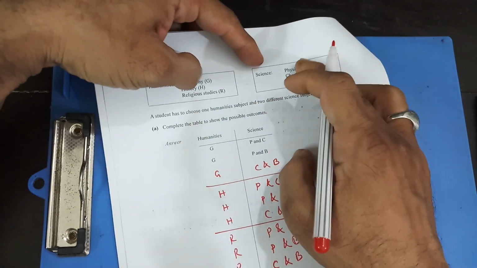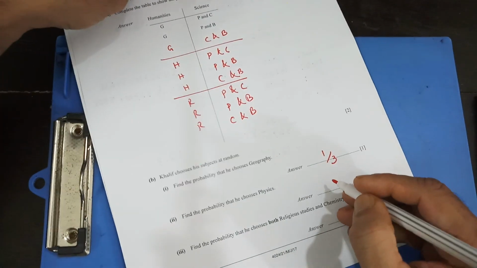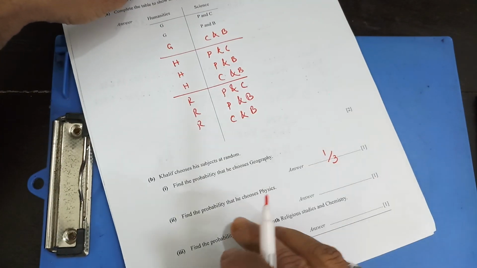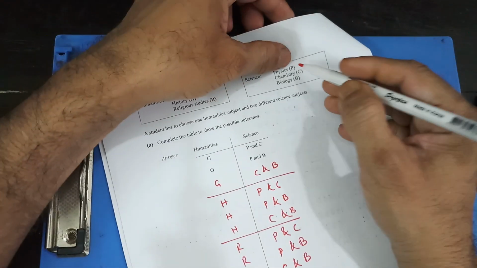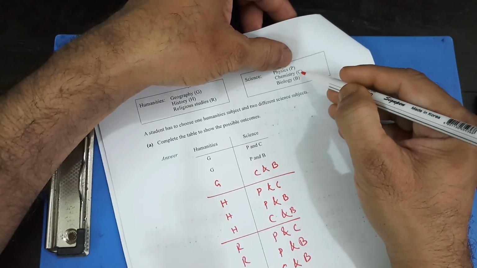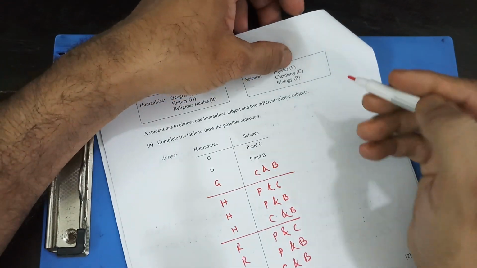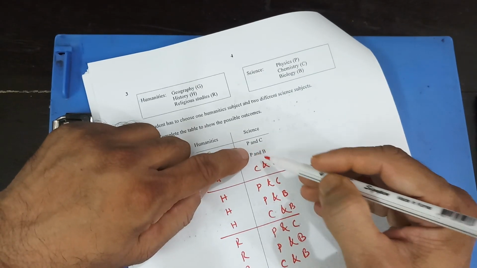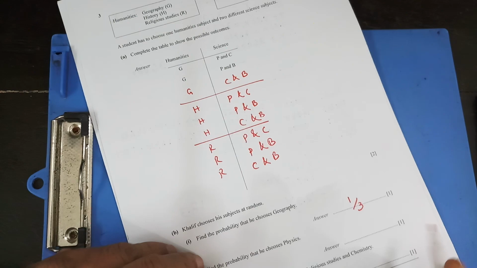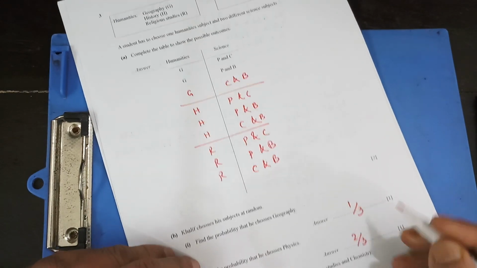Whatever he chooses, from here physics is 1 by... he chooses physics. He can choose either physics, chemistry, or physics, biology. So there are two choices from here. Physics, there are two choices. See that, two choices. So 2 by 3.